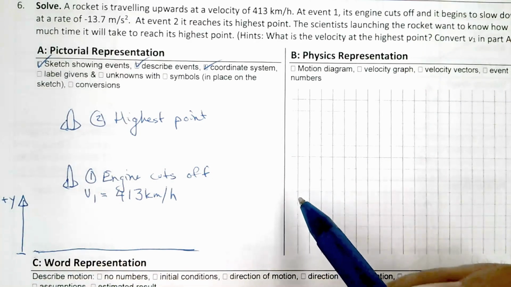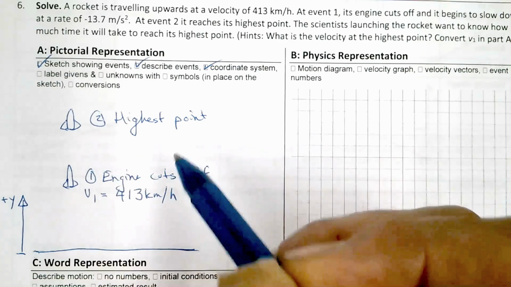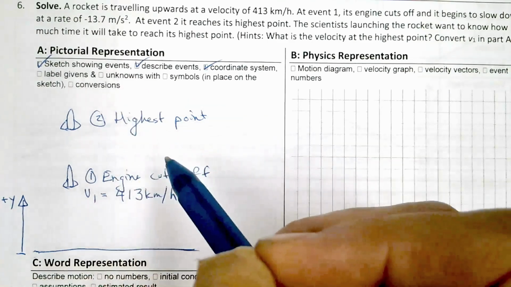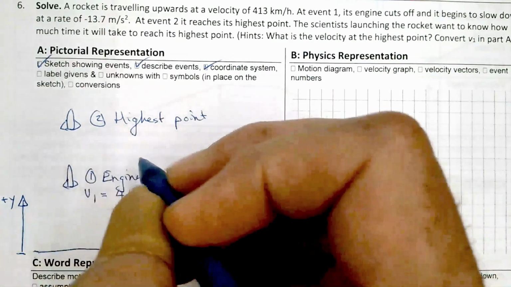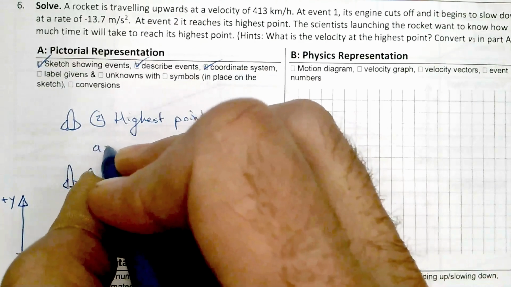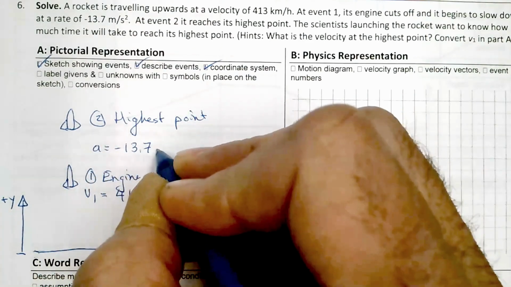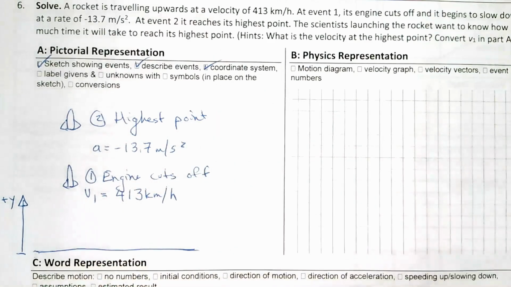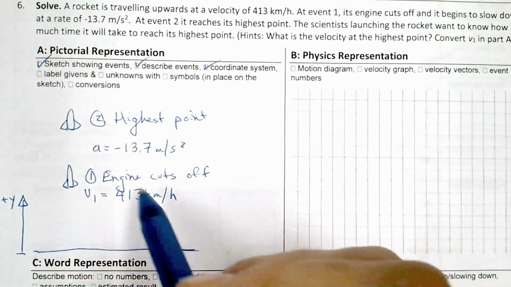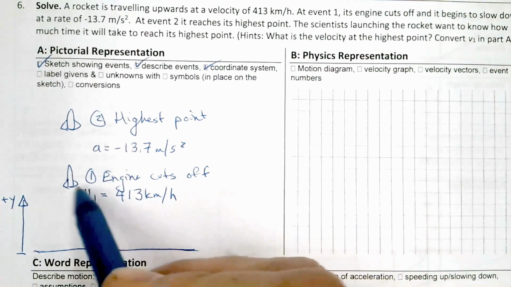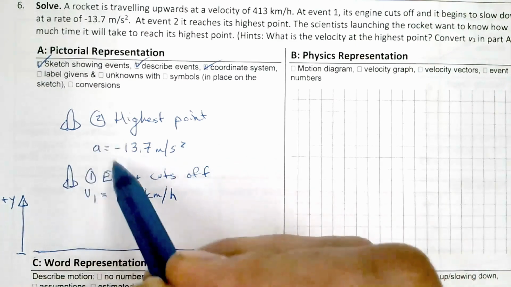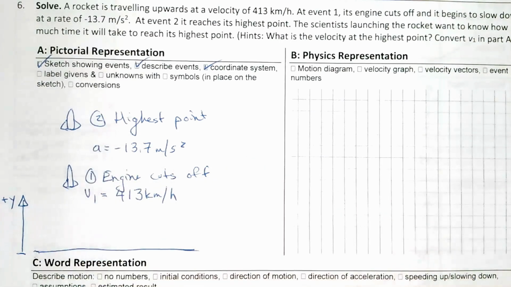Good. Now, in between these two events, it's slowing down at a rate of negative 13.7. So that's the acceleration, negative 13.7 meters per second squared. So notice that I wrote the velocity attached to this picture here, and the acceleration is in between these two events.